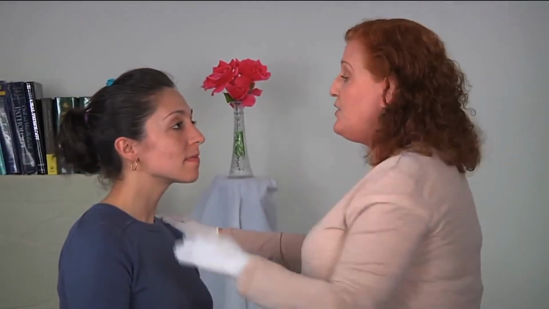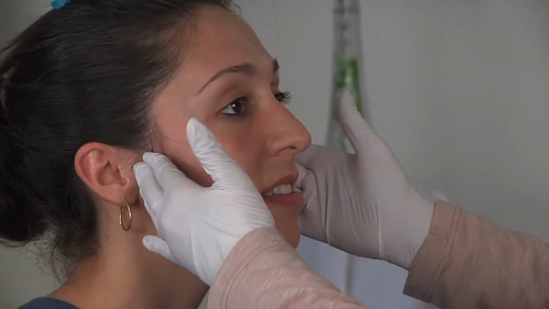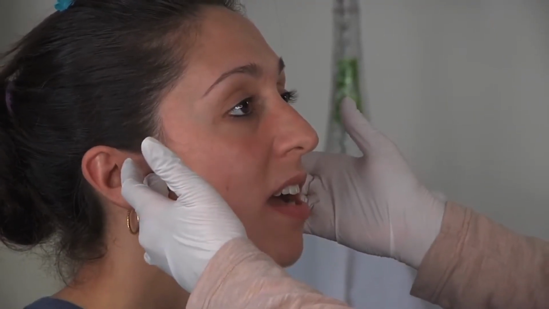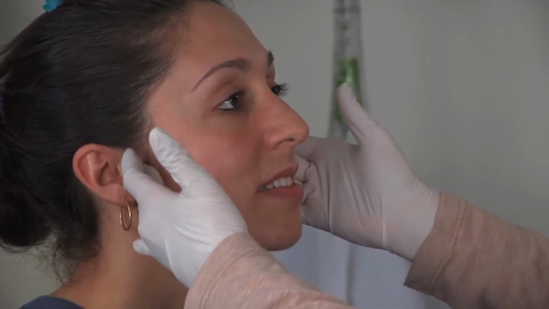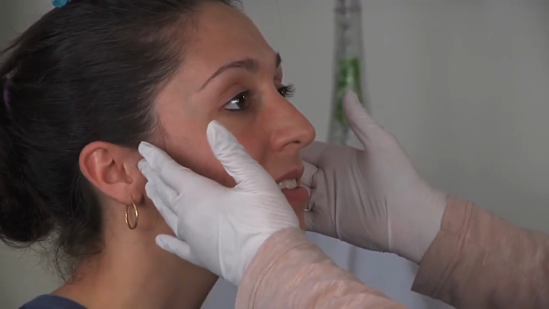Following this, I'm going to go around the patient and do a similar assessment from the front. Again, I'm going to ask the patient to open and close, and one of the things you look for is deviation, any crepitus, which is the terminology for crunchy sounds that you hear in the joint.